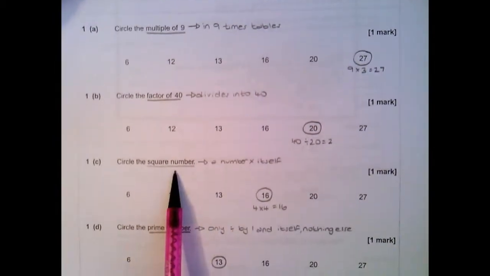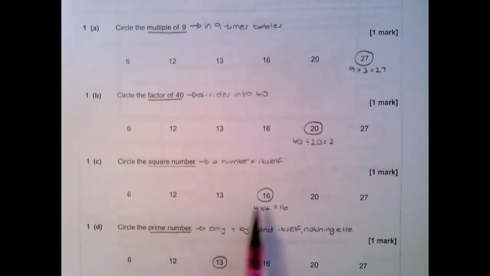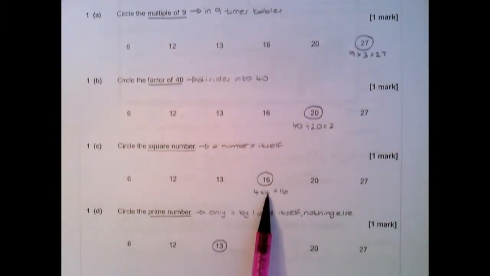Then part C, circle the square number. Square numbers are the answer you get whenever you times a number by itself. So the answer to 1 times 1, 2 times 2, 3 3s, 4 4s, 5 5s, 6 6s and so on. So the one there that's a square number is 16 because it's the answer to 4 4s.